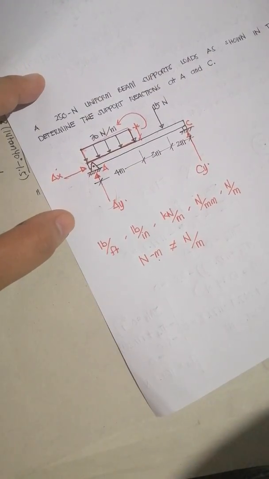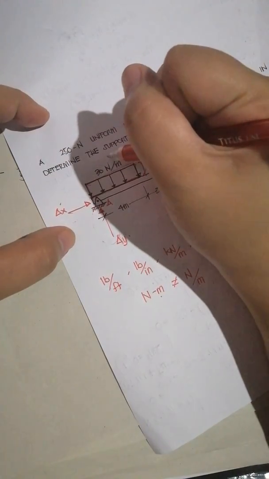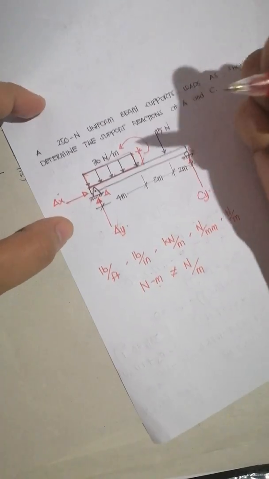So every time there is a distributed load, what we do is we convert it into a concentrated force.